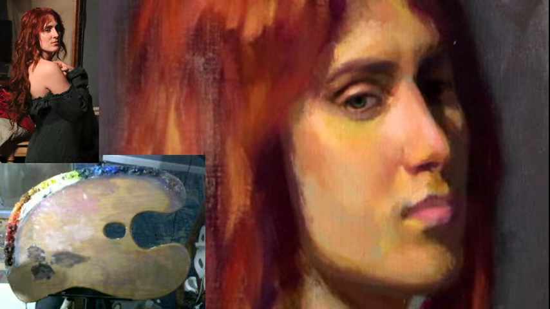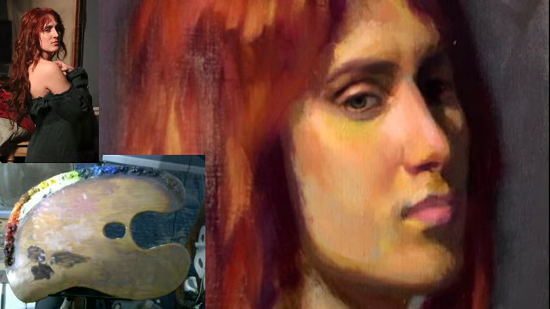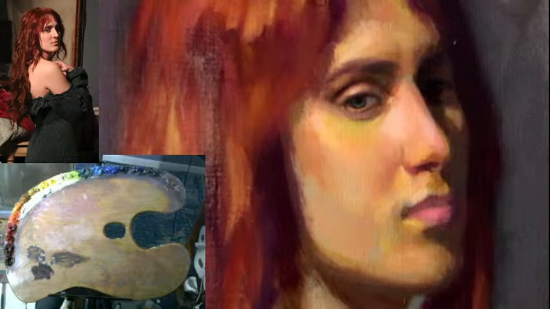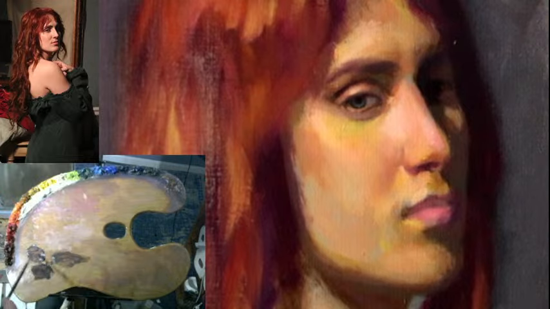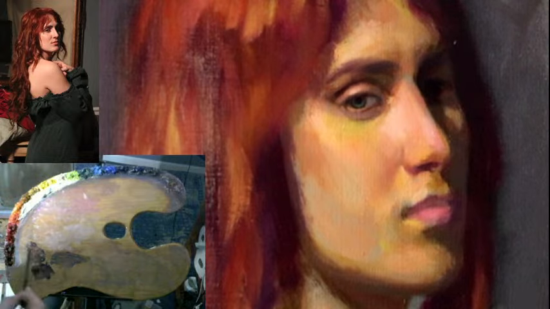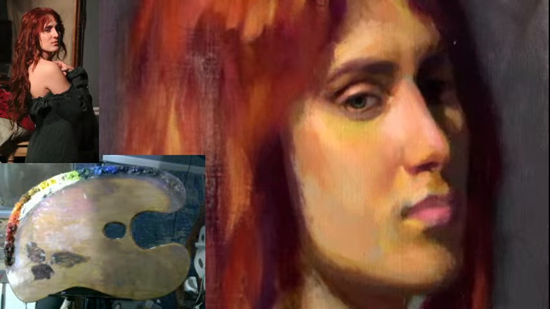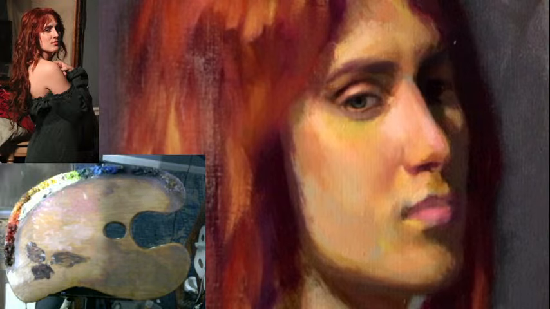Okay, so now we're gonna switch into a small brush. And I don't usually like to start with a small brush. I like to have some paint already mixed up on here before I get into a small brush. This is the size 5 round sable. Silver Brush, pure red sable.